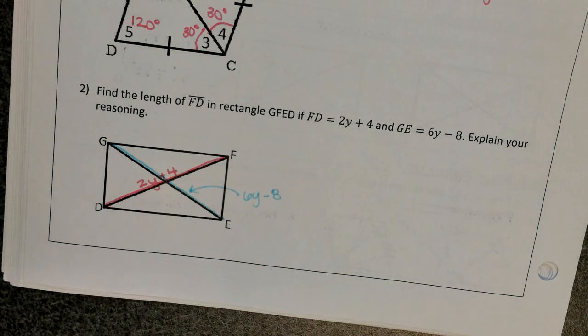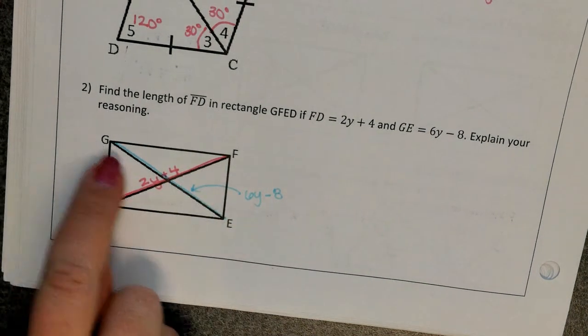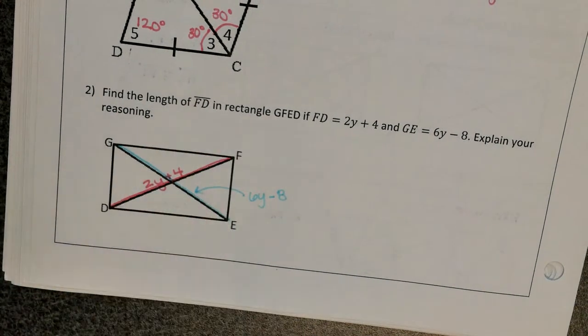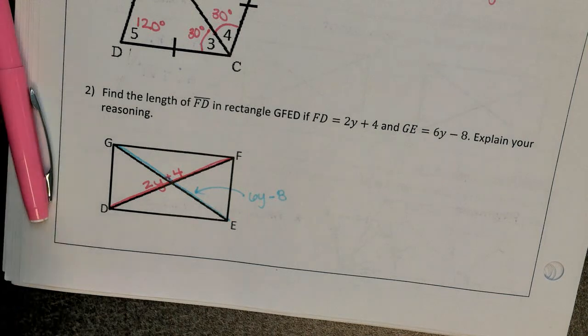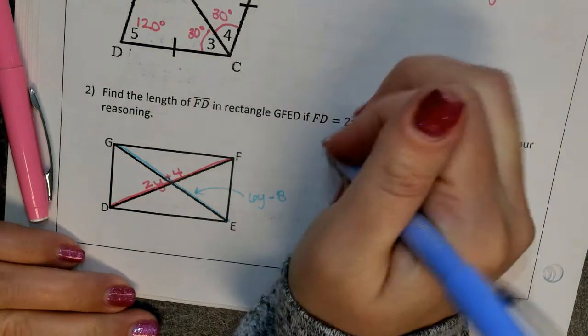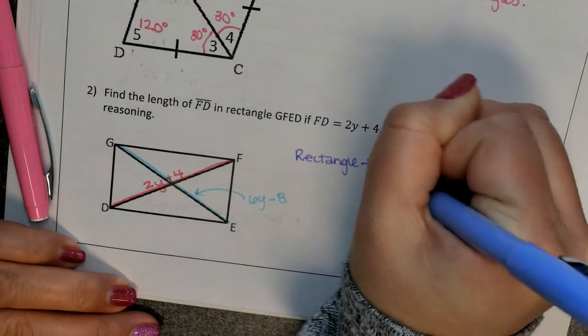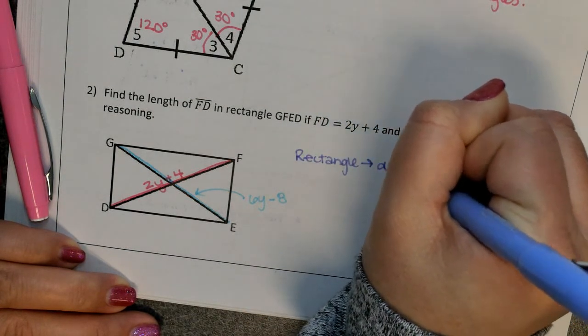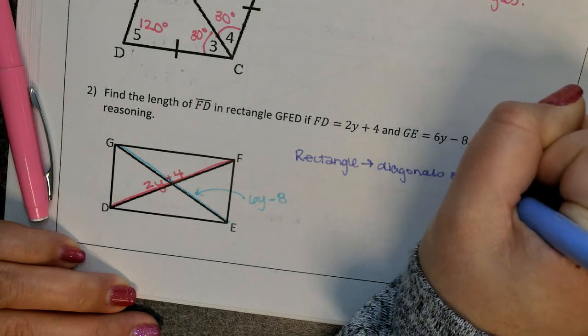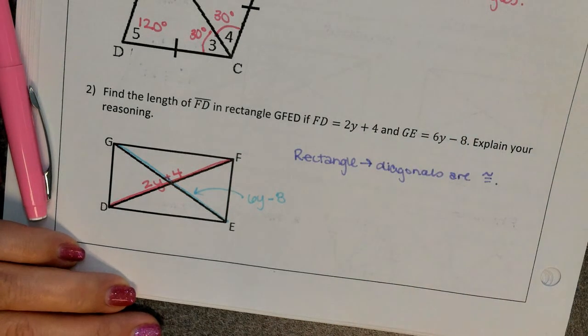Explain your reasoning. So what do we know about the diagonals in a rectangle? They're congruent. So the diagonals in a rectangle, we have a rectangle, and we know that the diagonals are congruent.